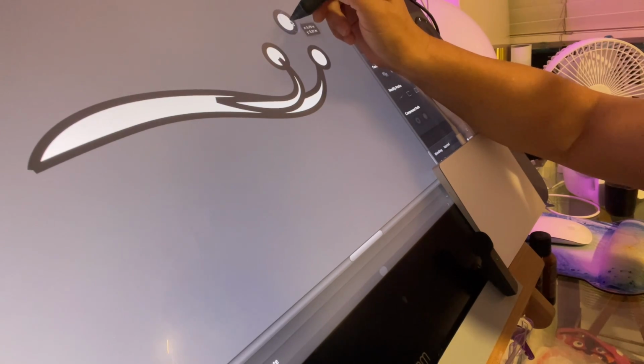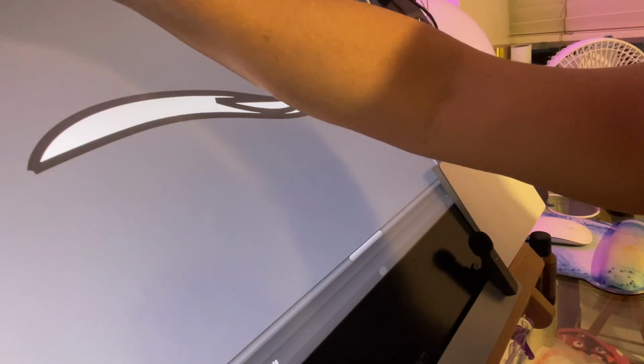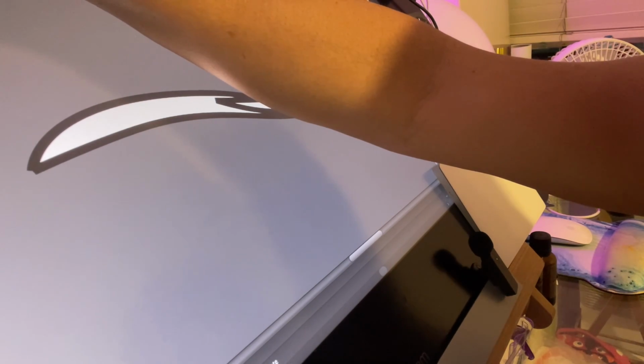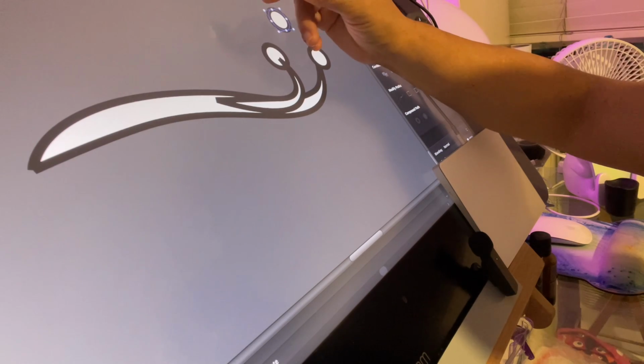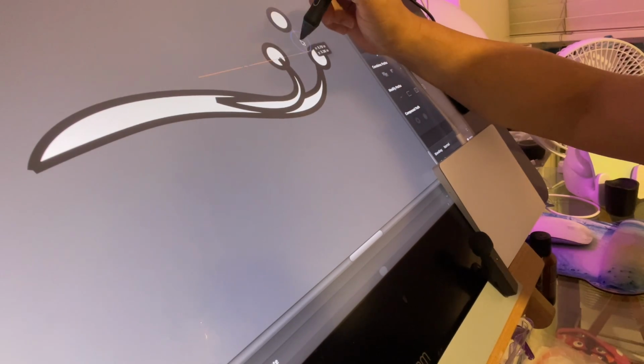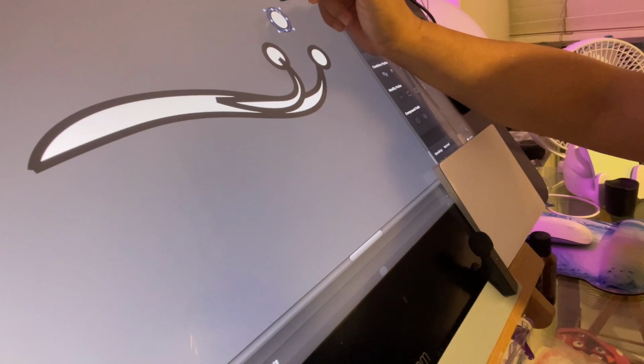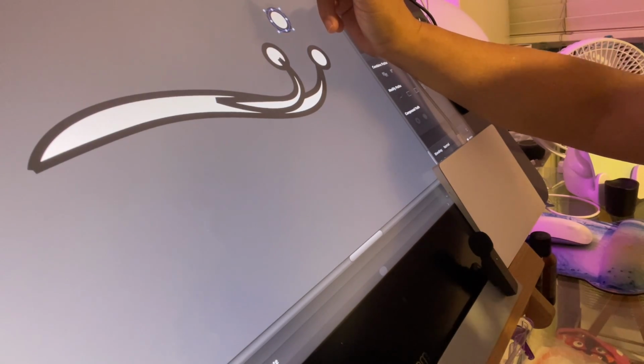So there's two dots here that I don't like. I ungrouped it at the drop down menu instead of the keyboard, so you're going to have to use the drop down menus for that. I don't like how this is combined, so I'm going to delete one of these circles.